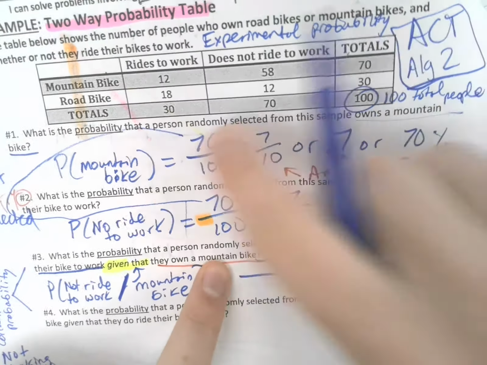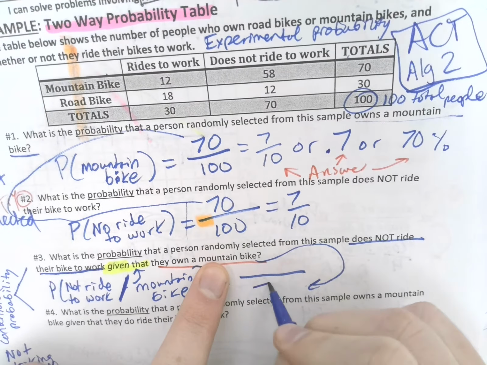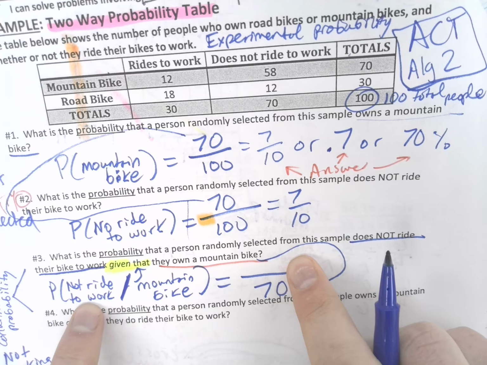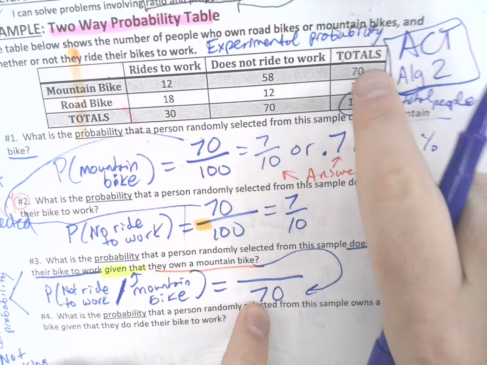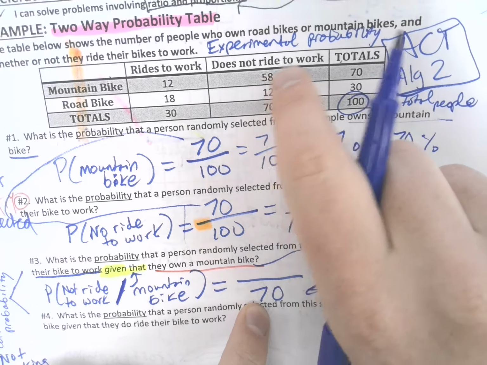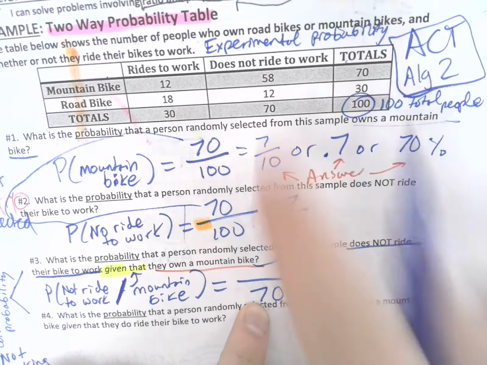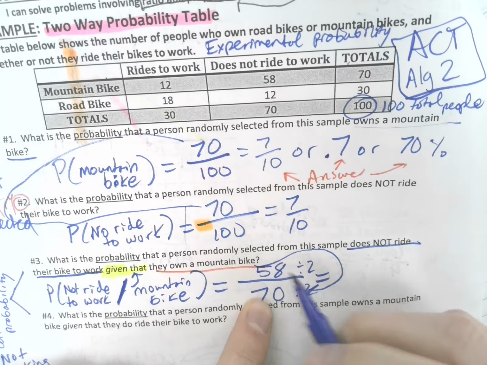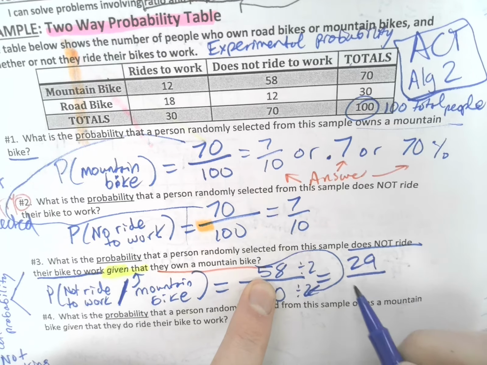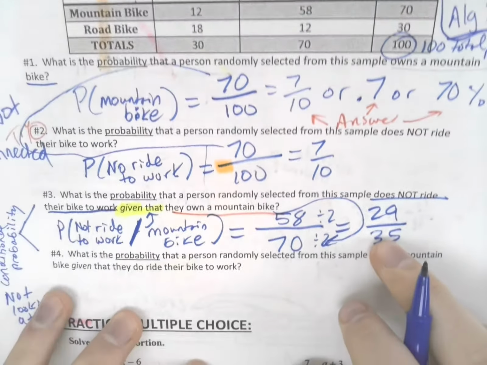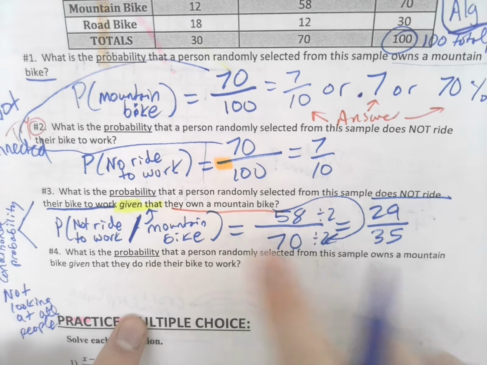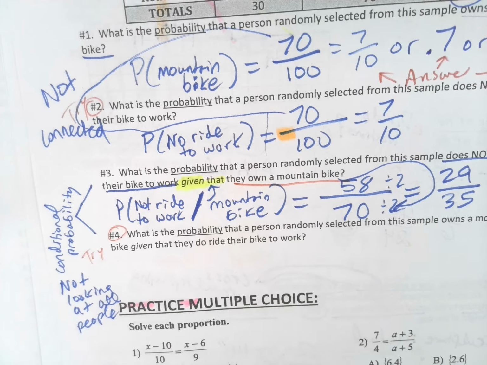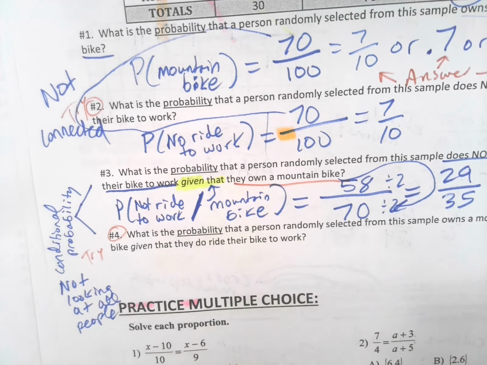So how many people own a mountain bike? 70 people. So out of the 70 people that own a mountain bike, how many do not ride those to work? Out of these 70, 58 of those people do not ride it to work. See that? Which I believe you can divide both by 2, reduces that down to 29 over 35. So we limited how many people we were looking at in our total. I'm going to let you guys try number 4. Really give this one a good shot here, guys. Go ahead and pause the video, and when you're ready, you can unpause it.